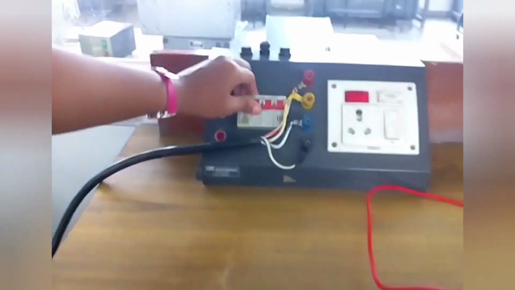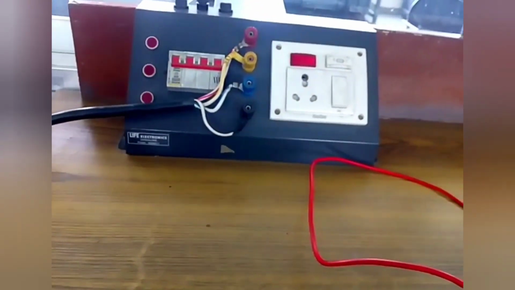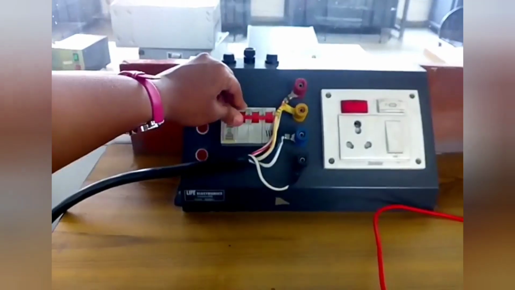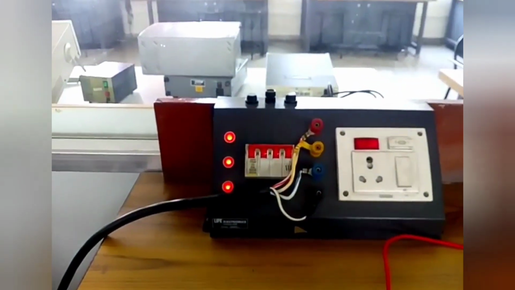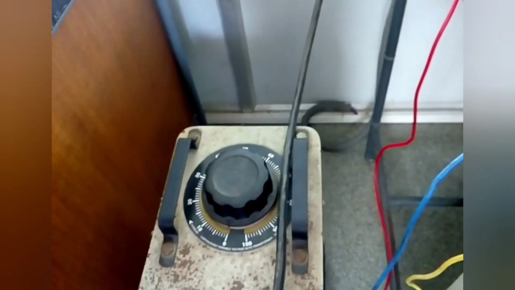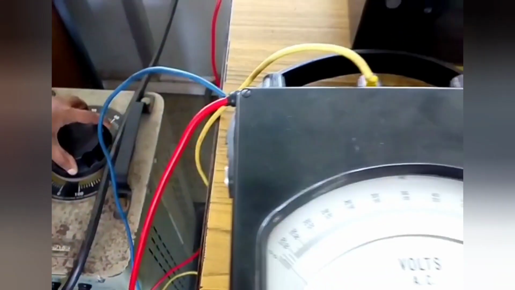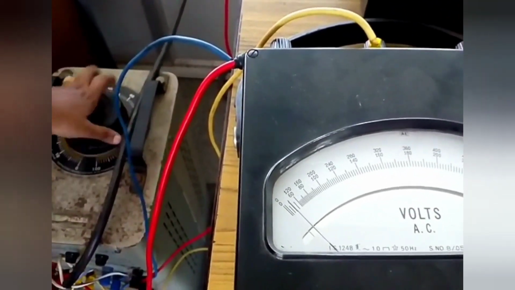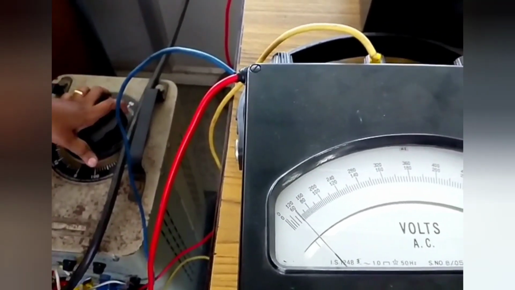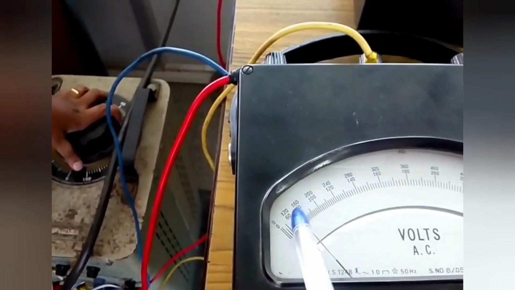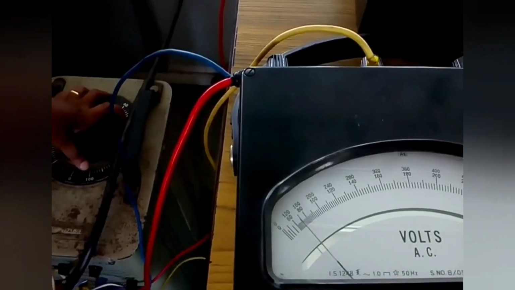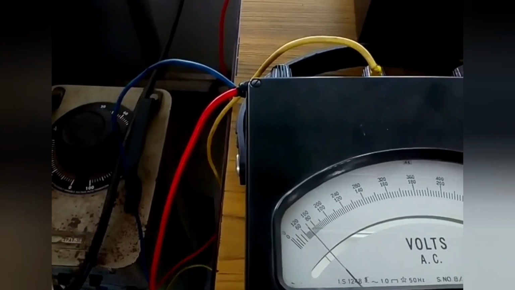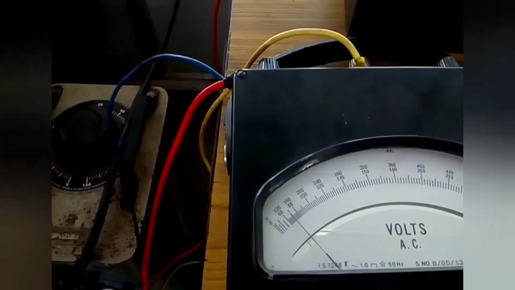So let us close the TPST switch here. Okay, so you are getting the supply voltage, so the lamp indication. So now you have to increase gradually by using the three-phase auto transformer. You have to increase very slowly, so that we can observe the voltmeter reading here. We also know that the voltmeter is connected to the 600 volt terminal. In the voltmeter, they have given two ranges, the lower range and the upper scale. So let us take the readings in the upper scale, because we have connected it to the 600 volt terminal. The upper scale is 0 to 600 volts.